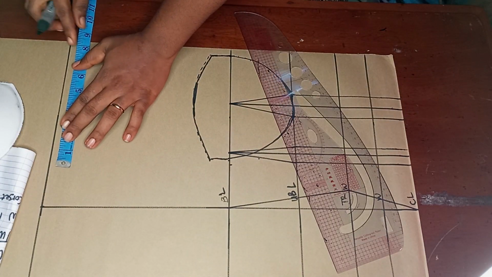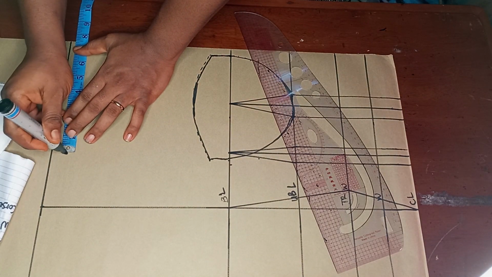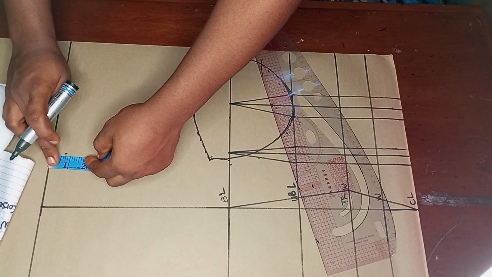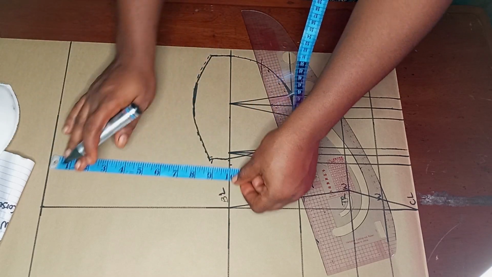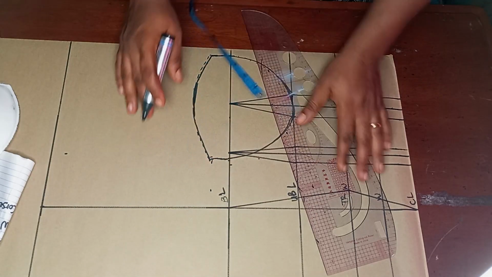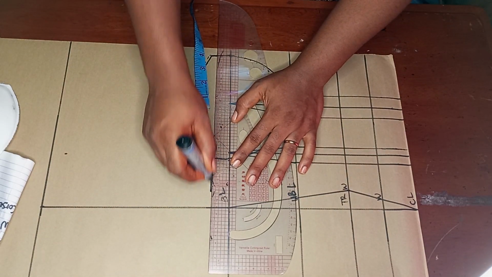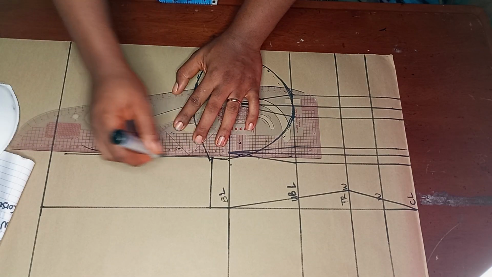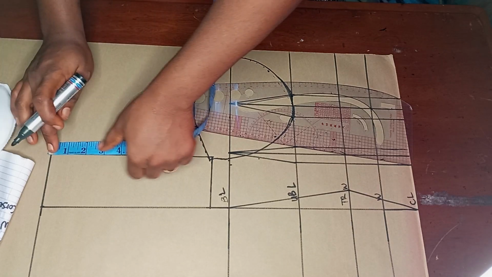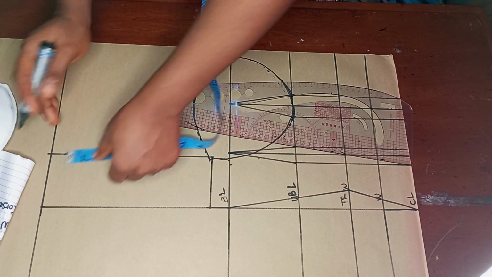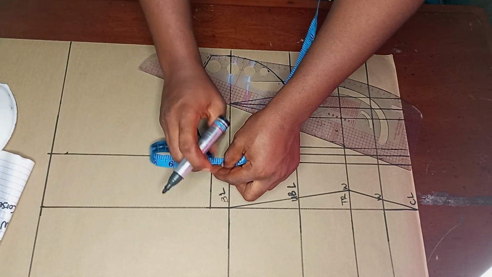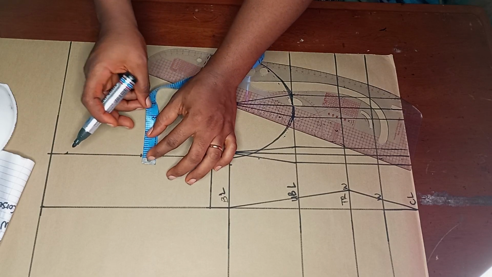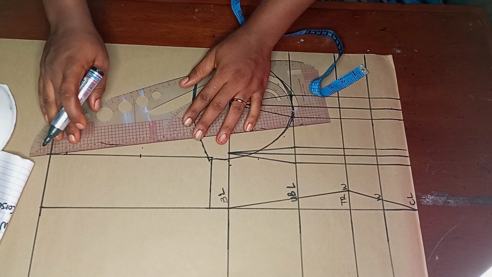After that, I'll input my shoulder measurement divided by 2. Take it all the way down and come down by my armhole measurement, which is 9 inches. Make my armhole box like so. I'll come down by 0.75 inches for my shoulder slope. Whatever is left of my armhole line, I'll divide by 2, then come in by 0.5 inches.